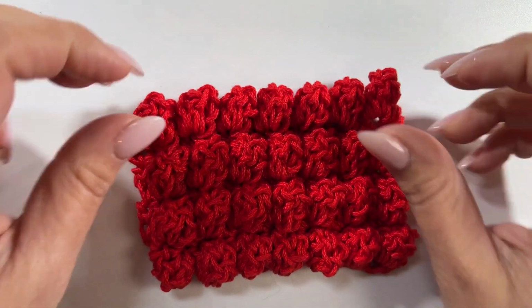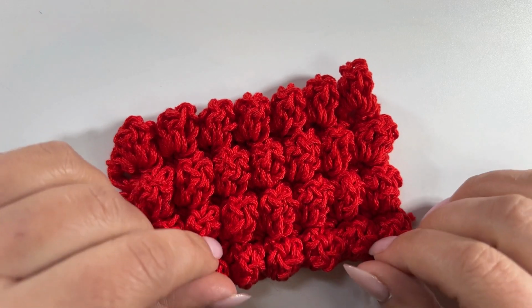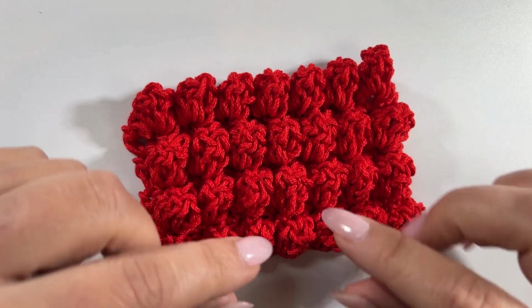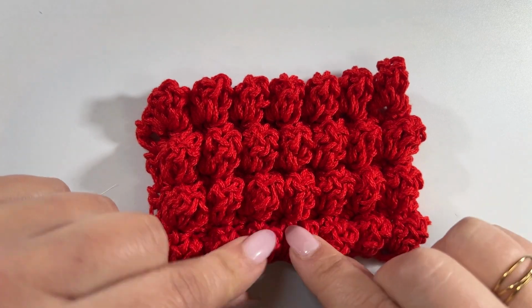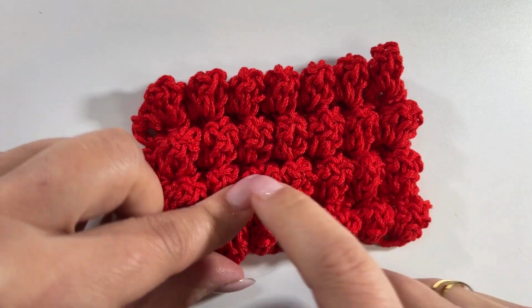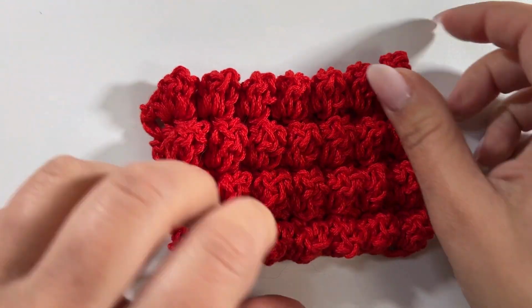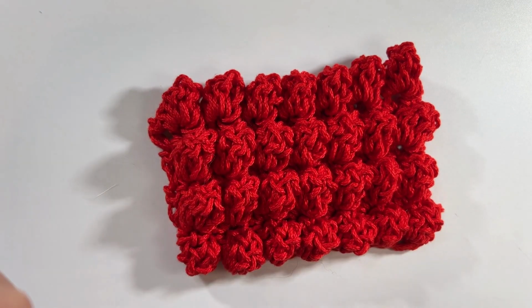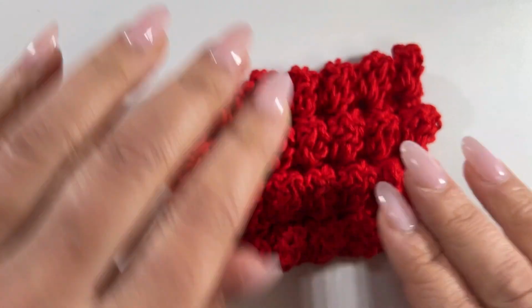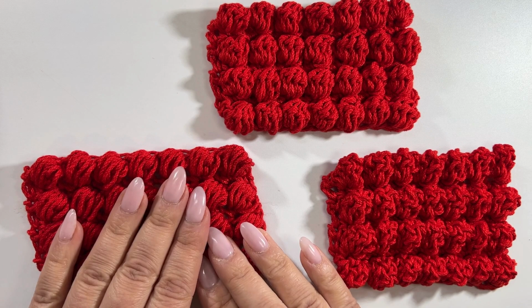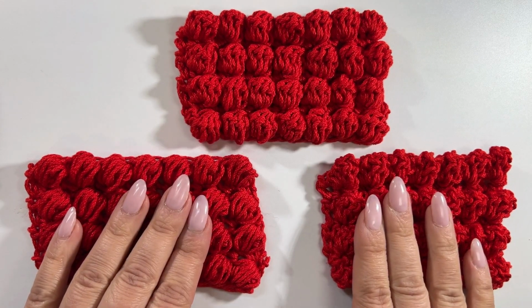Alright guys, and this is the popcorn stitch, how it looks when you have more rows. Again, exactly the same as the puff stitch and bubble stitch, with the popcorn stitch there's also one more row between, and this is how it looks. So now let me show you all of them, and you can see the differences. So here they are. So this is the puff stitch, bubble stitch, popcorn stitch.